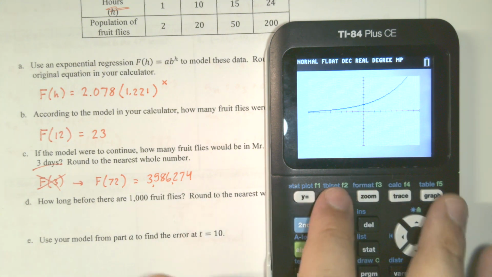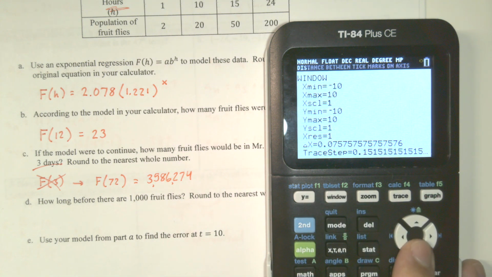So we have to modify that in our window. Our y minimum can be 0 because we're never going to have negative fruit flies. But we want our y maximum to be probably about double whatever this number is. So let's just make that 2,000.